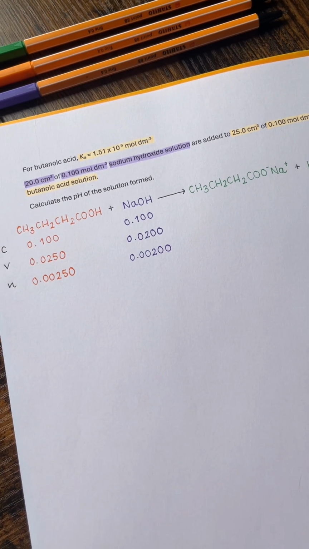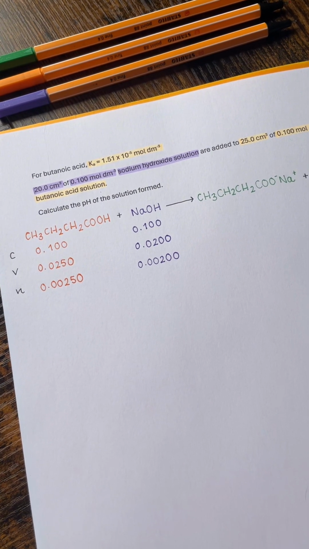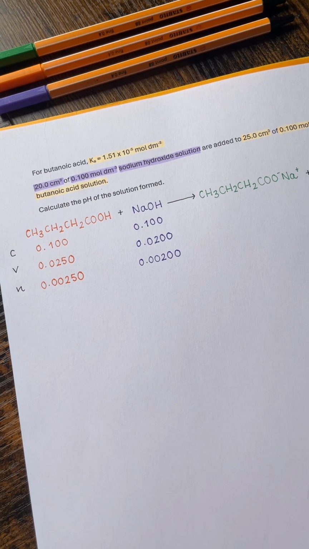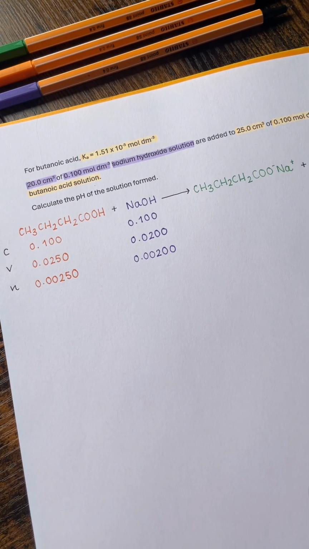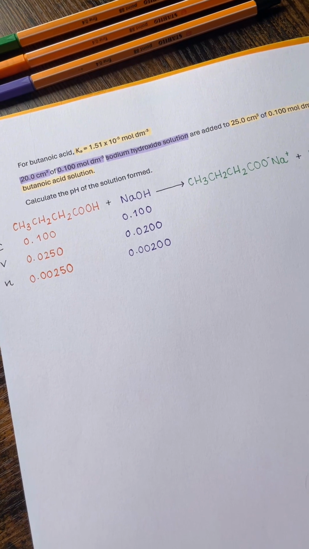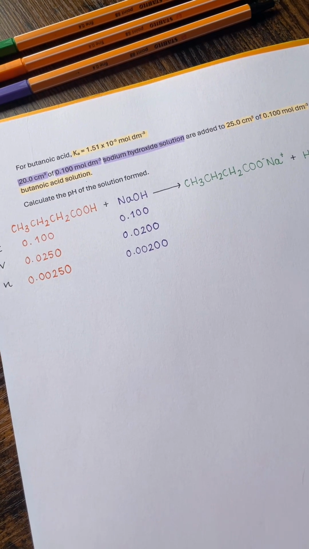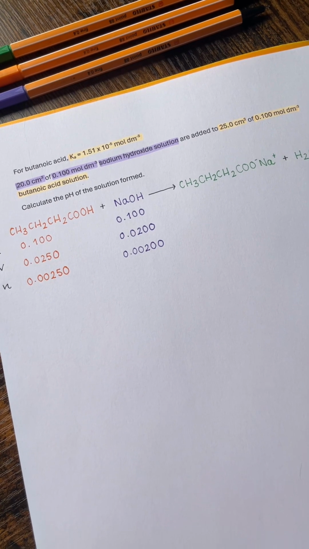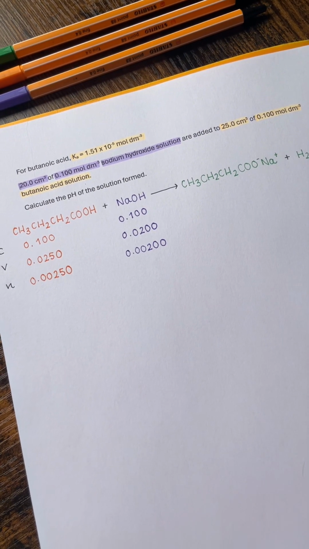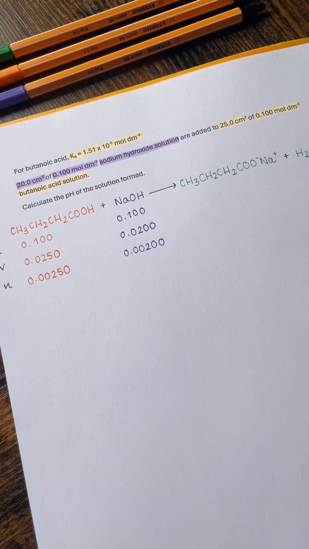So at this point, we can see that we've got more moles of the weak acid than we do the alkali, meaning that the weak acid is in excess and all the alkali is going to react. When they react together, they're going to make our salt. So we are going to be left with a solution that only contains weak acid, salt, and water. And that means that we have got a buffer solution.